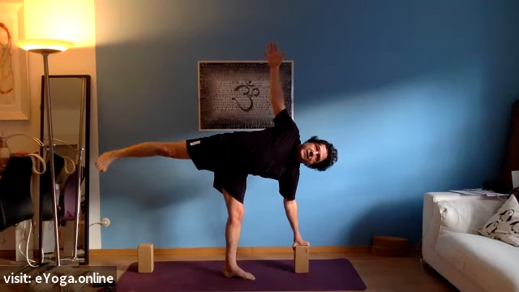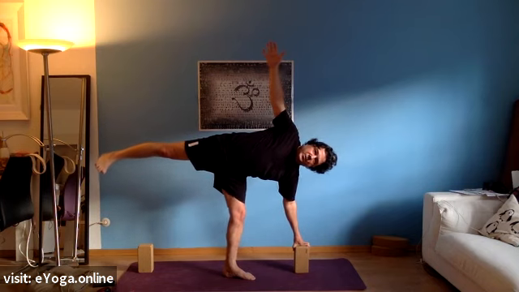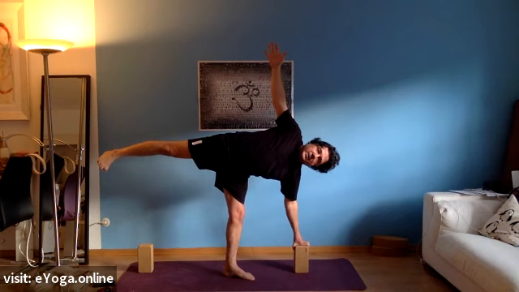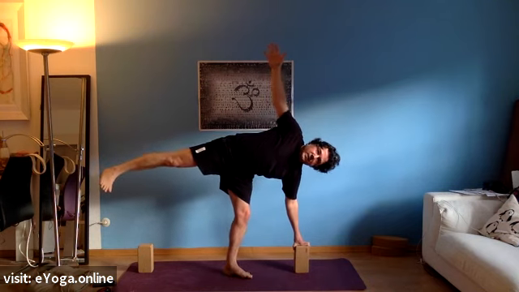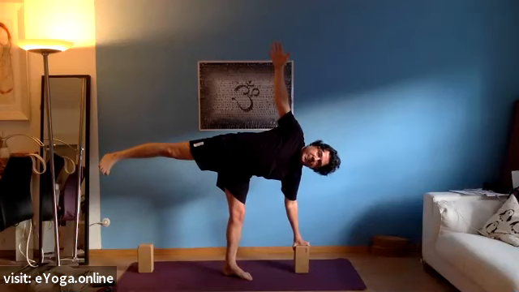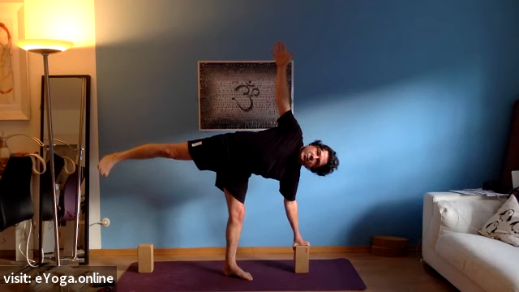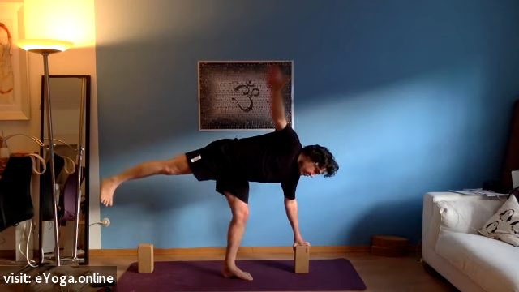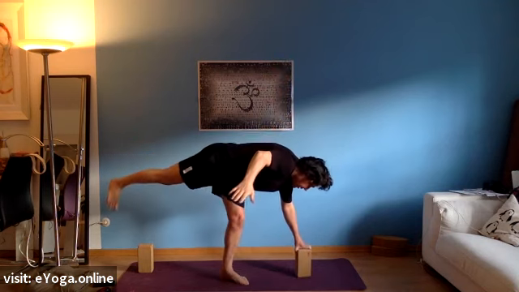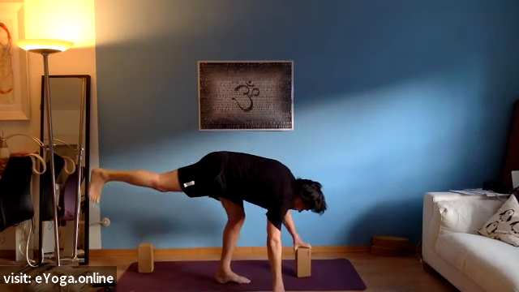Really open that chest. Use the brick to give you balance, not to put too much weight on it. And then just breathe into it. 3. Open the chest. 2. Open. 1. Come back forward. Hip. Hip to the ground.